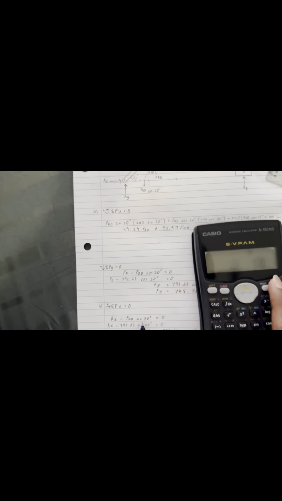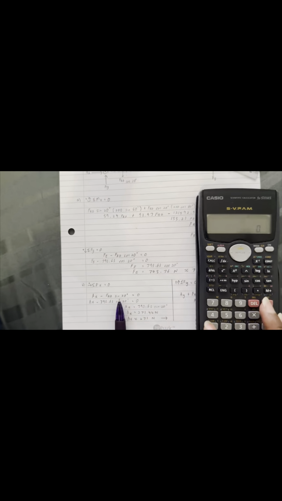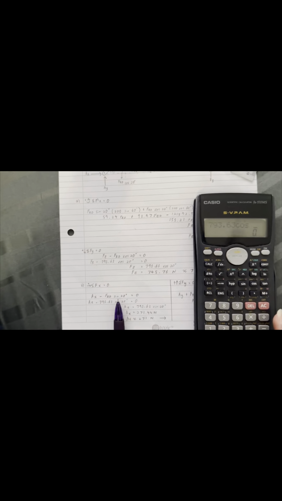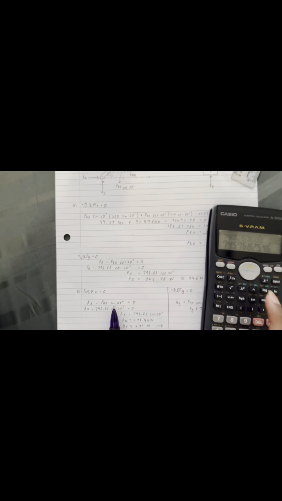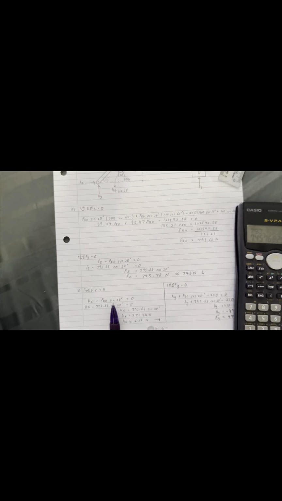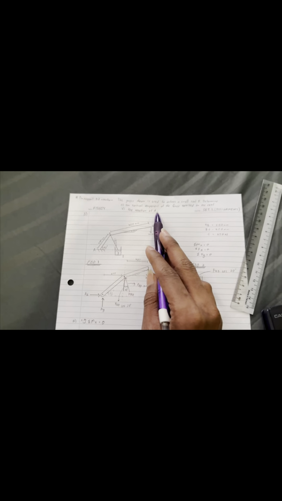793.63 cos 20 will be moved to this side, so when we press the calculator, 793.63 cos 20 will become 745.76 Newton, so we can simplify to become 746 Newton. So the direction is down. And for the reaction A, my teammate will explain.